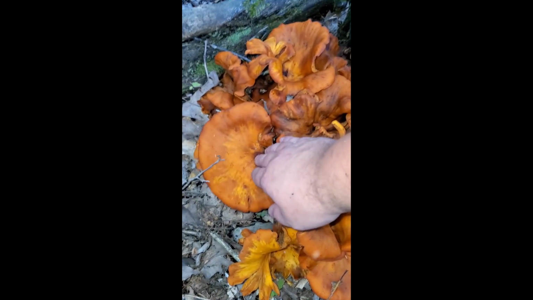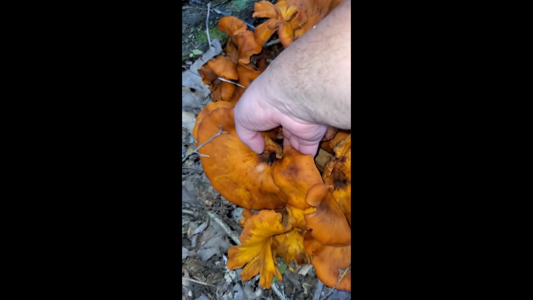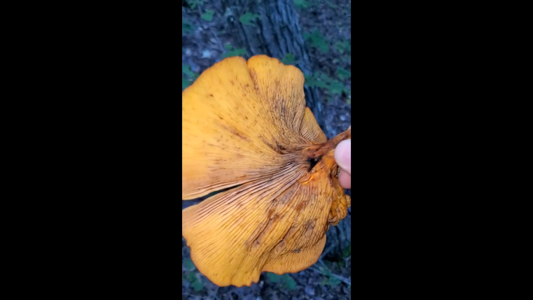You want to make sure that you're getting it from the very center of that fungal fruit body in order to create a sterile sample. But we'll just gloss over that because this is my favorite part.